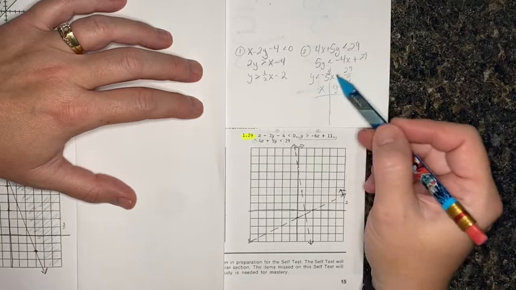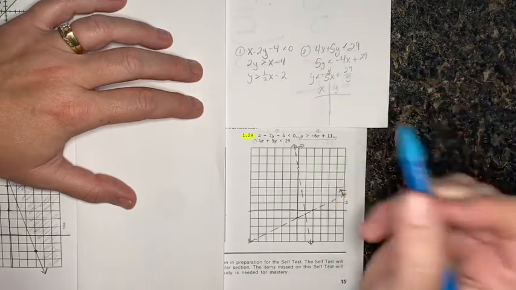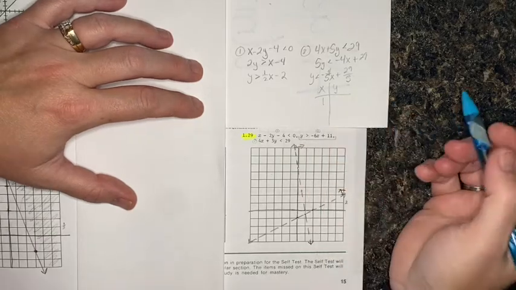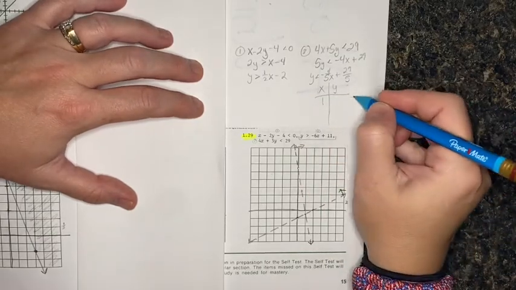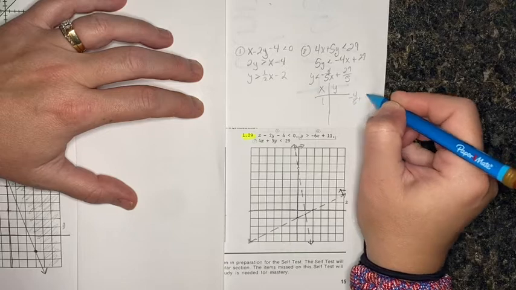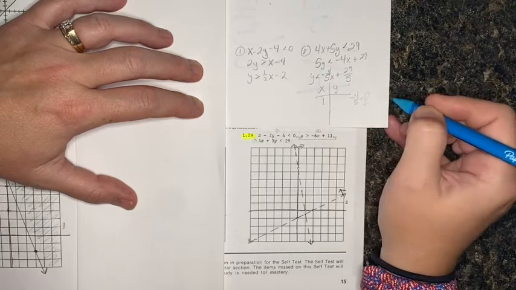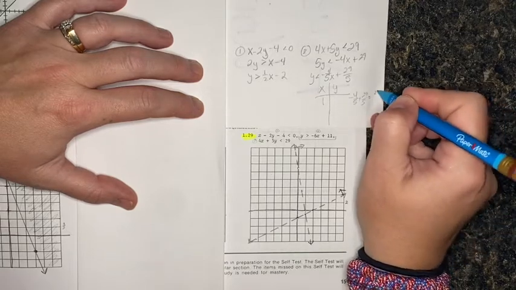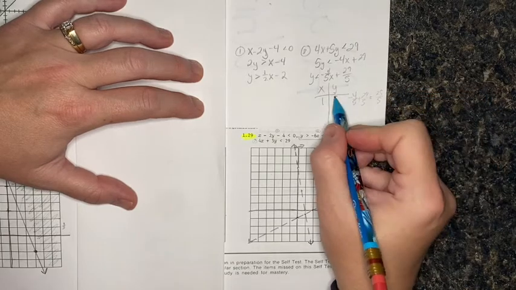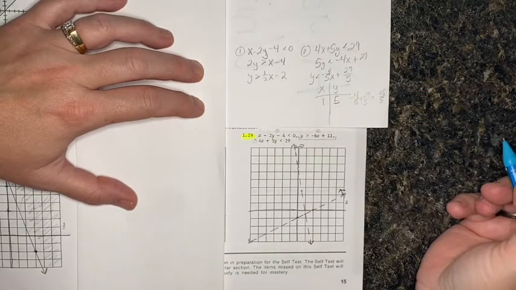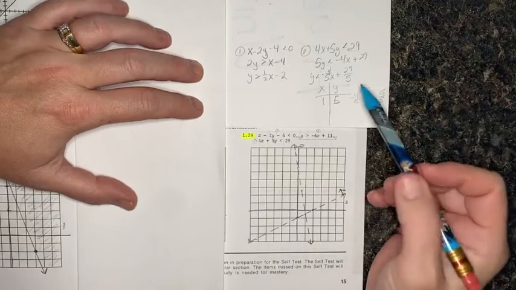So how can we get this to keep its identity? We multiply it by 1. So when x is 1, we have negative 4/5 plus 29/5, which is 25/5 or 5.